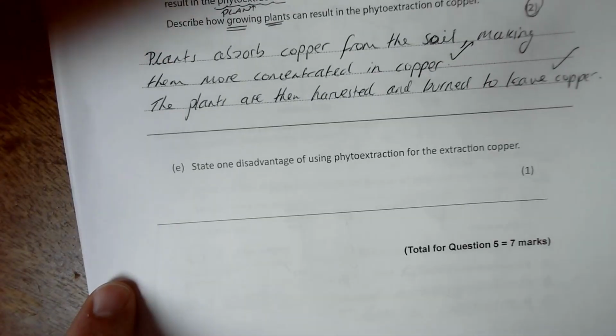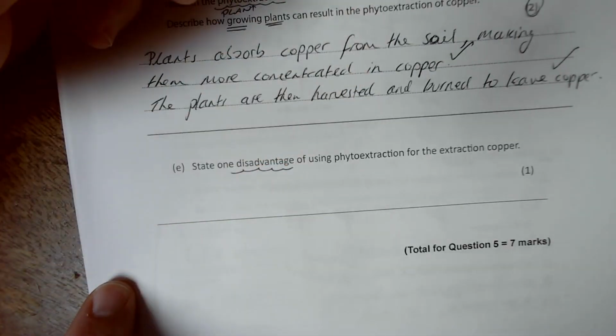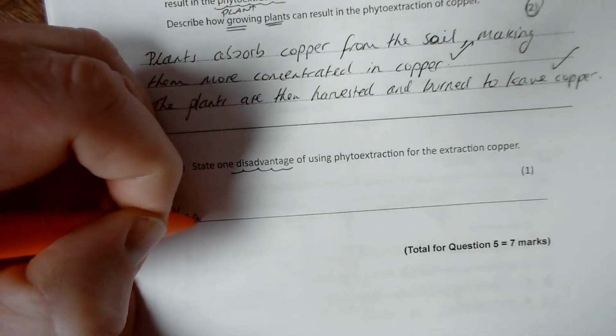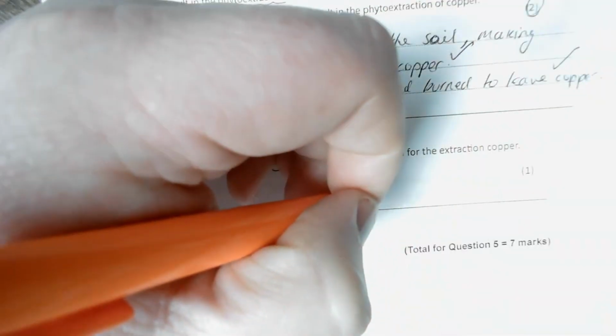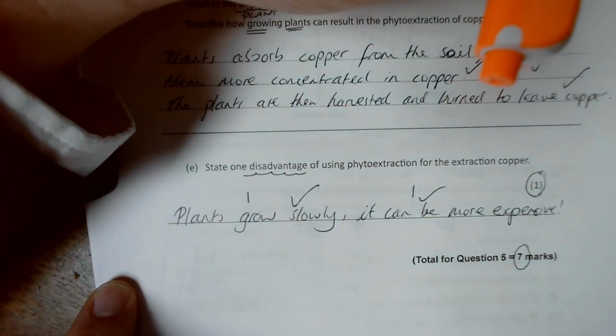One disadvantage, well, first of all, it takes a long time because they're plants. Plants grow really slowly, don't they? It's also quite expensive because they don't get a lot of copper by comparison to the ore, because the ore's got quite a lot of metal inside, so that could be a disadvantage. Any disadvantage you can think of? It's slow, therefore it's expensive, and time is money in business.